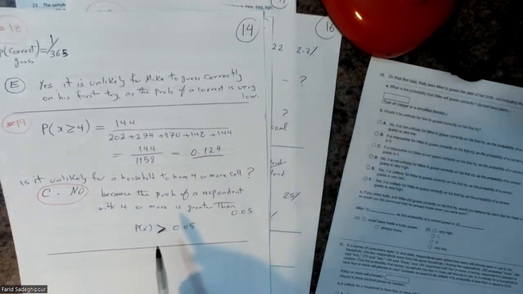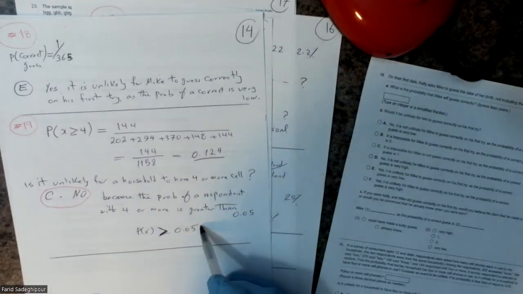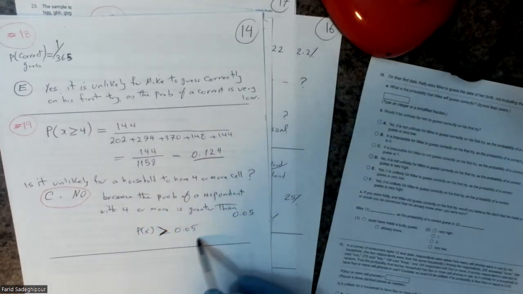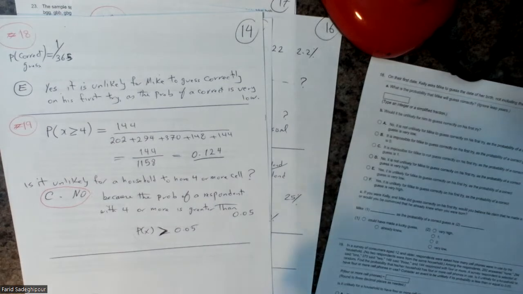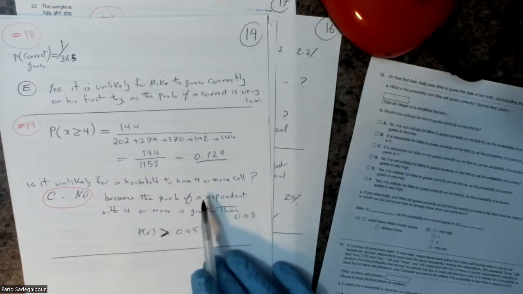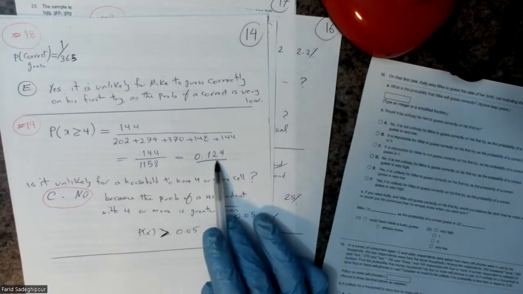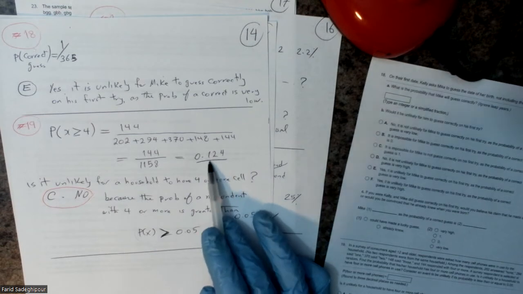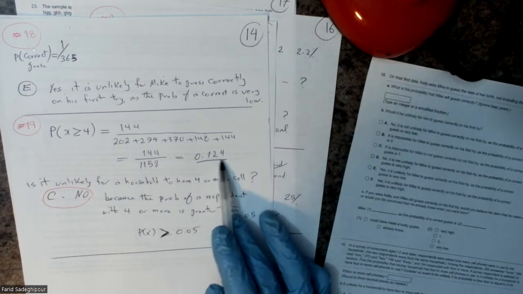No. Why? Remember, in statistics, if the probability is greater than 0.05 or 5%, it is usual. If the probability falls below 5%, it is unusual. And here the probability is 0.124, or if you move the decimal, it would be 12.4%.